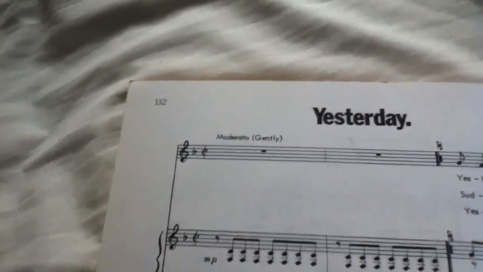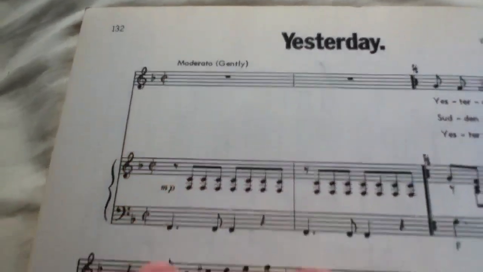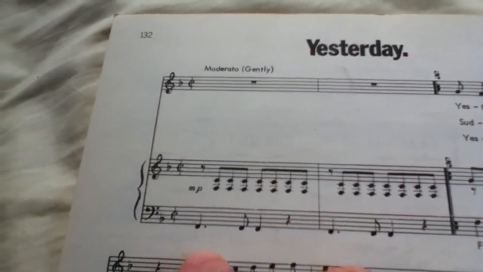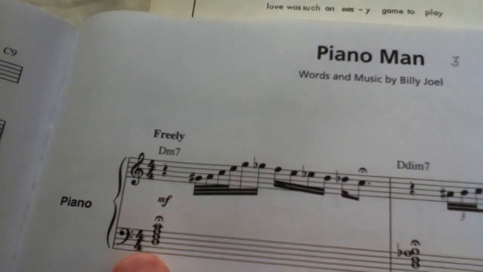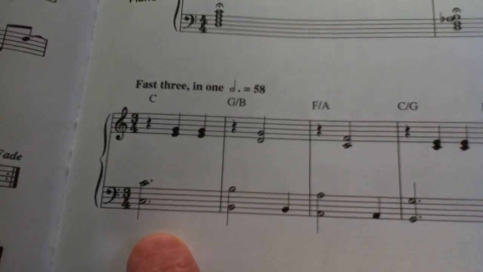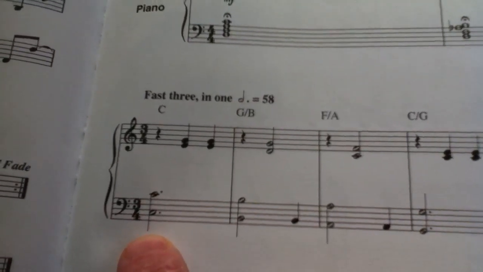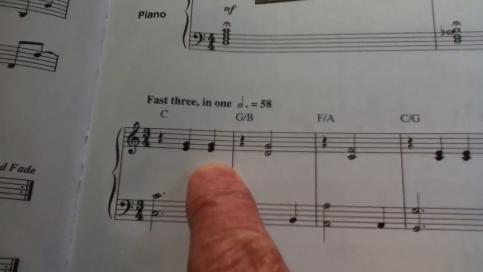Okay, I've just got some sheet music here showing the common time symbol, which is 4/4. That's for Yesterday. Sometimes it's shown as 4/4 like this. But in Piano Man it starts off in 3/4 here, with the downbeat in the left hand and then the 2 other beats in the right hand.